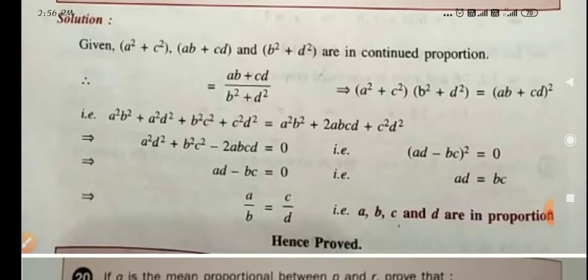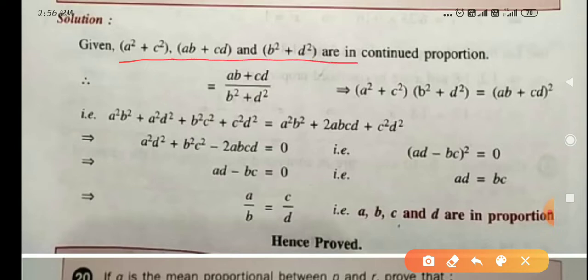Try to understand. Three quantities are given in proportion. It means first upon second is equal to second upon third, or directly you can write this step: first multiplied by third quantity is equal to the square of the mean proportional.